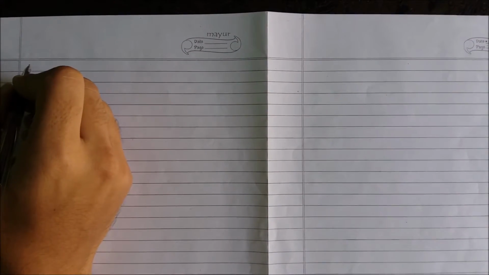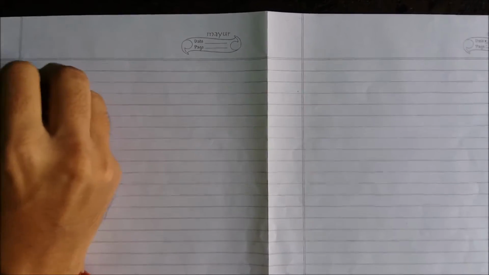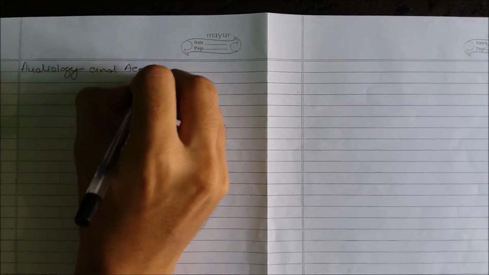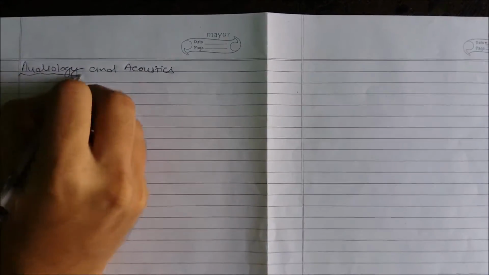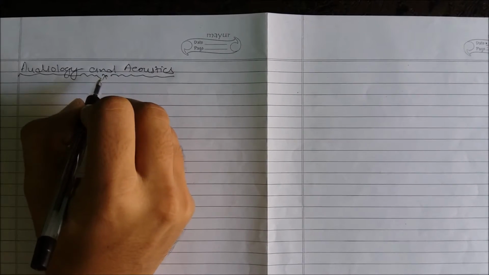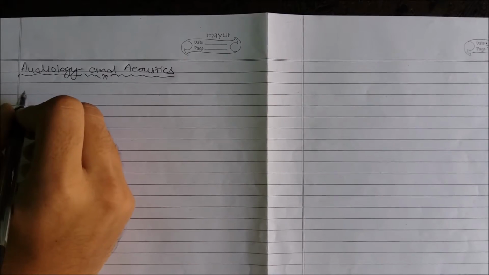Well, today we're going to talk about audiology and acoustics. This topic is very simple, but at some point we may find it a bit confusing. So let's clear them up. Today's topic is audiology and acoustics. This is not for physics students; it's for medical students, so we don't have to go that deep. Anyways, let's discuss from very simple.